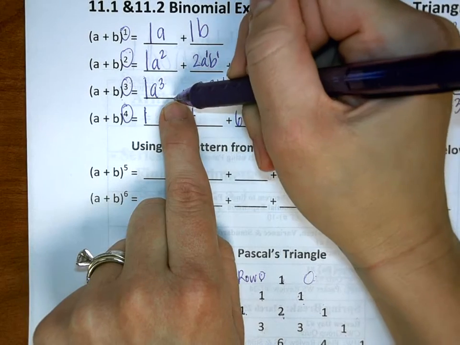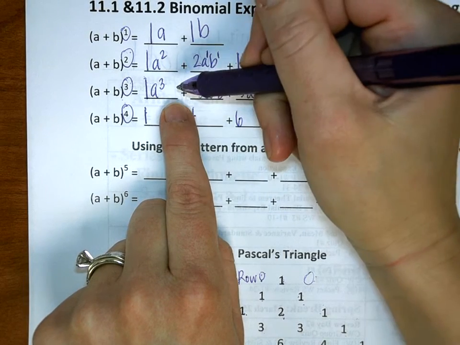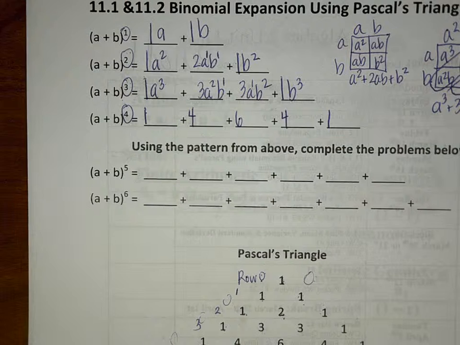Wait, so on the next one it's going to be 1A to the 4th? Yes. Okay, wait, I want to show you more patterns first.